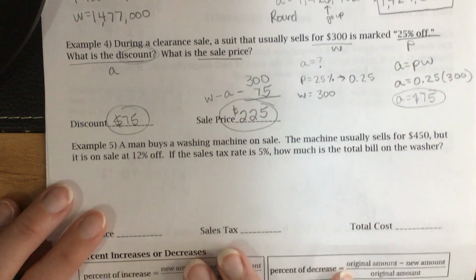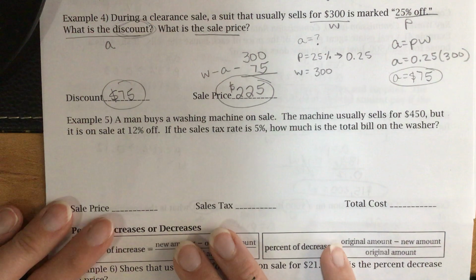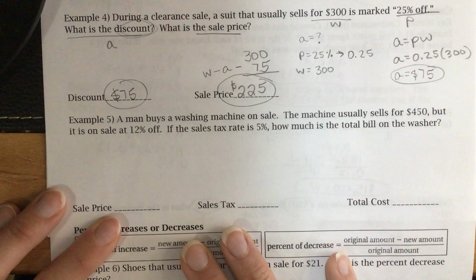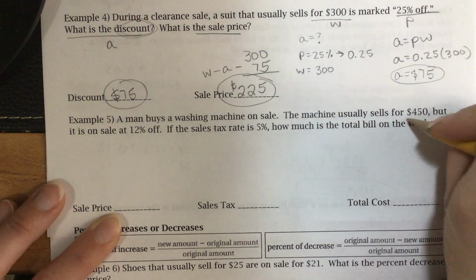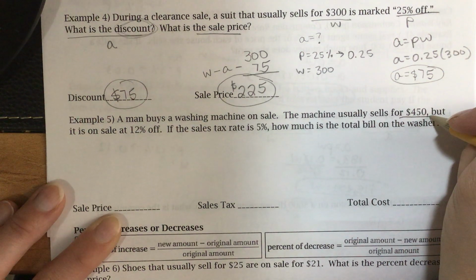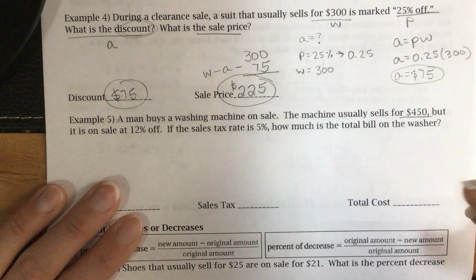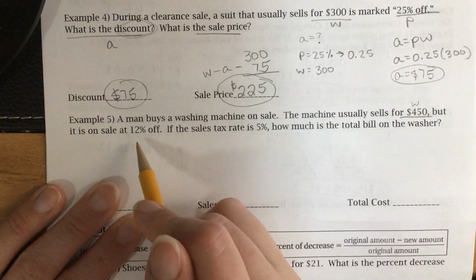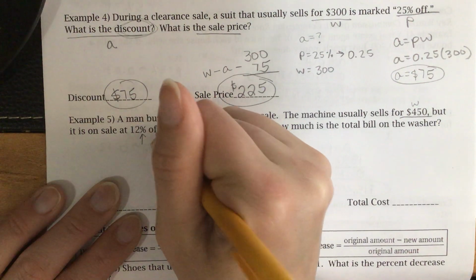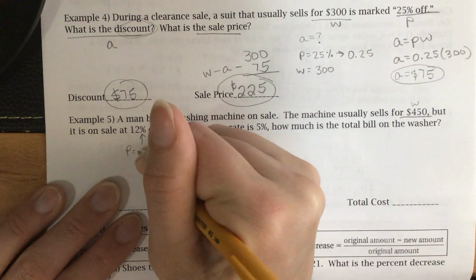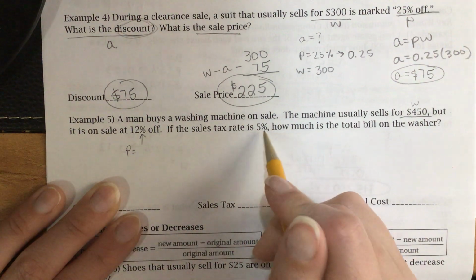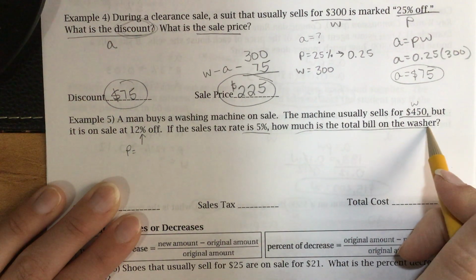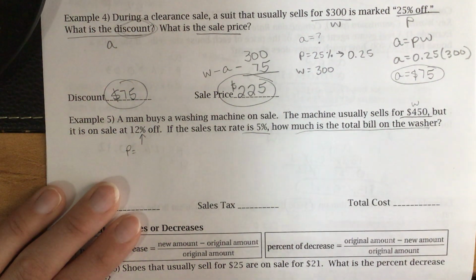Let's look at example 5. Example 5 says, a man buying a washing machine on sale. He is looking at this machine and it sells for $450. And we know right off the bat that that is very important. That's probably our whole. But it is on sale at 12% off. 12% off. That's a discount. That's a percent. Okay. If the sales tax is 5%, oh, another percent. How much is the total bill on the washer?